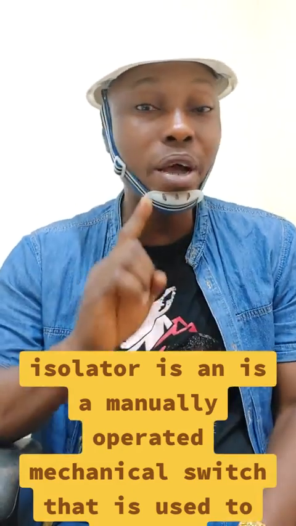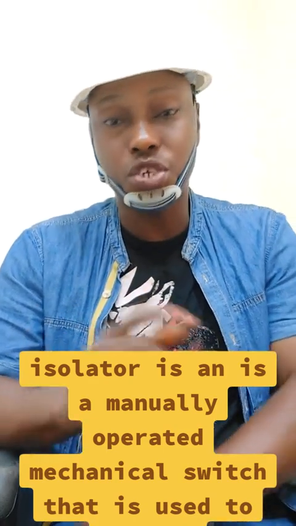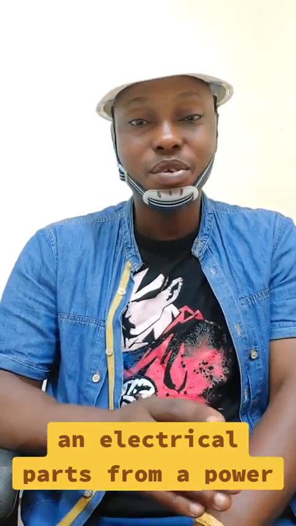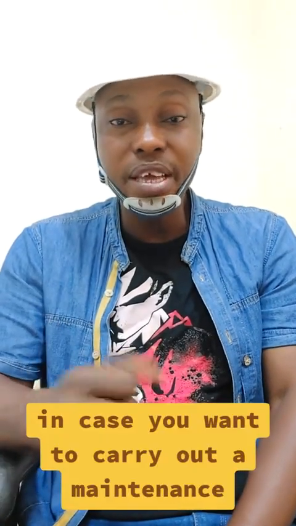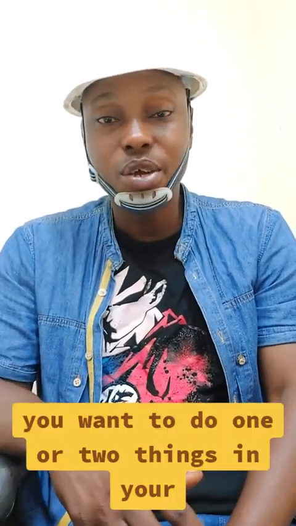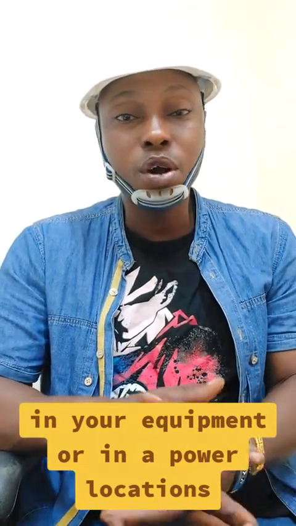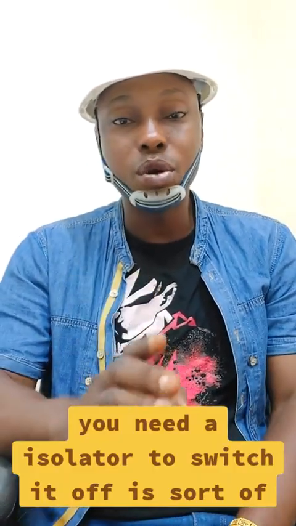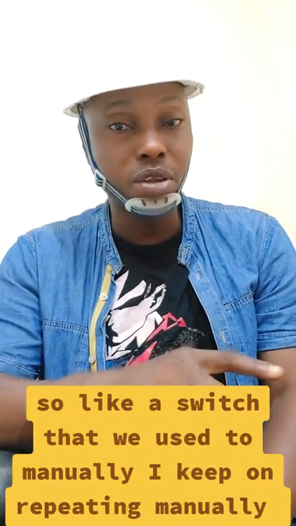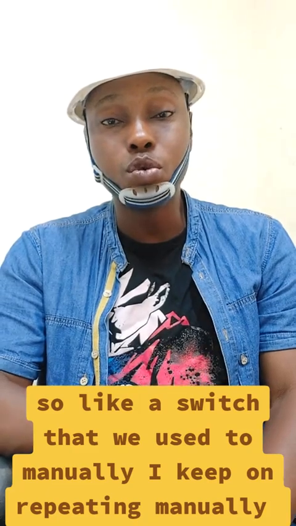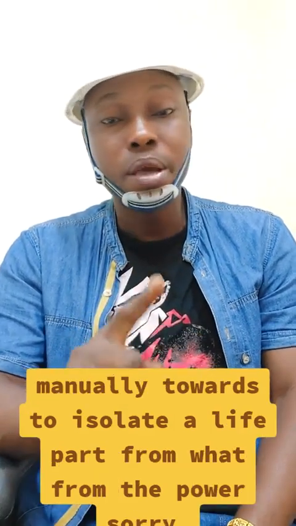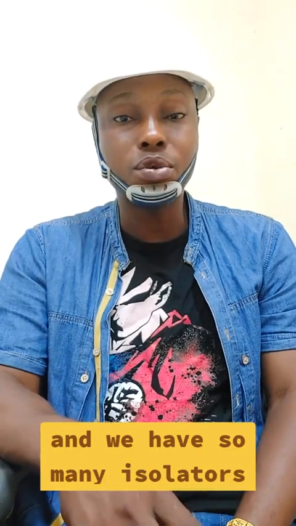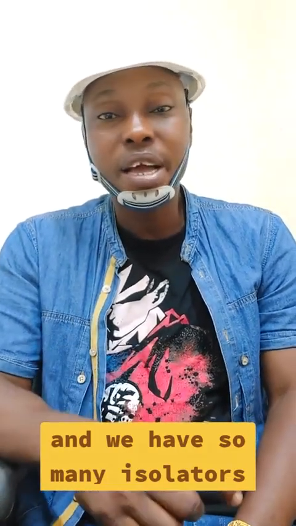An isolator is a manually operated mechanical switch that is used to isolate an electrical part from a power source. In case you want to carry out maintenance on your equipment or in a power location, you need an isolator to switch it off. It's just like a switch that we use to manually isolate a live part from the power source. And we have so many isolators.